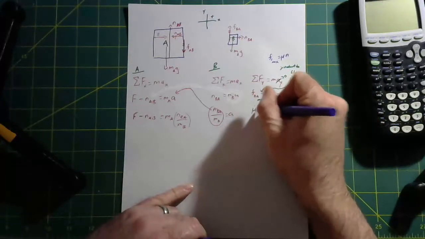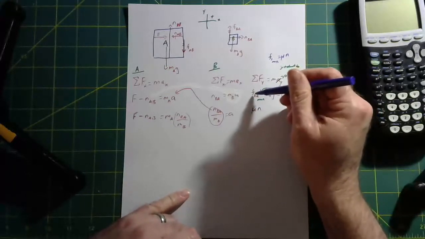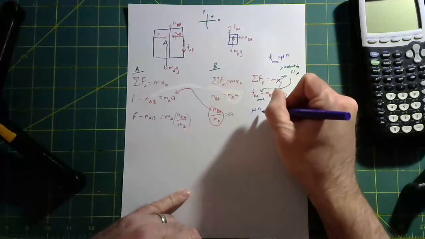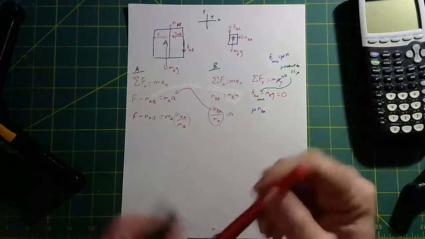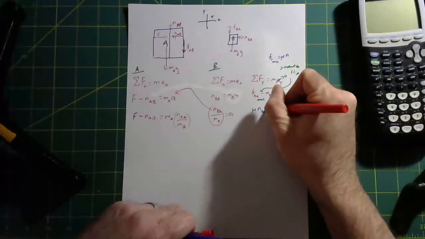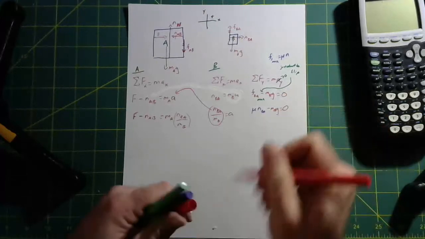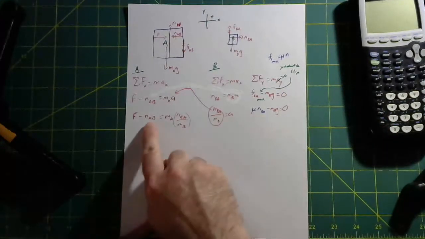So this will be mu times N. Now, we're talking about the normal force friction between B and A, so I want the normal force between B and A. Okay, so this NBA is the same as this NBA, which is the same as NAB.